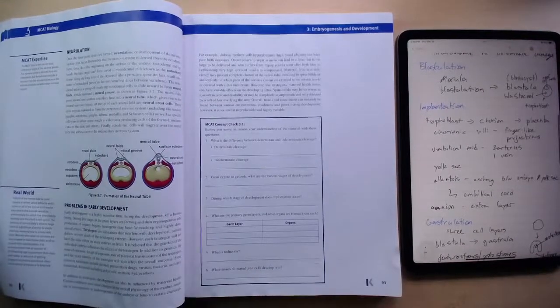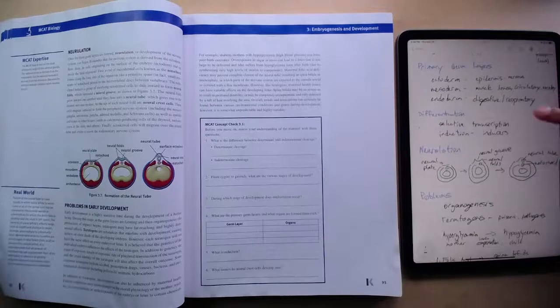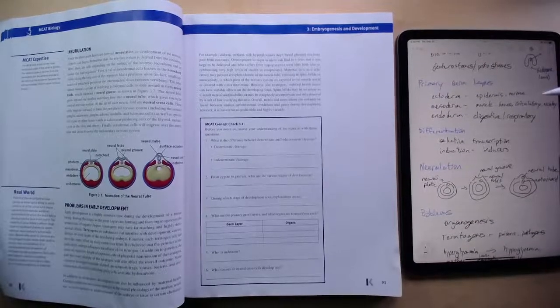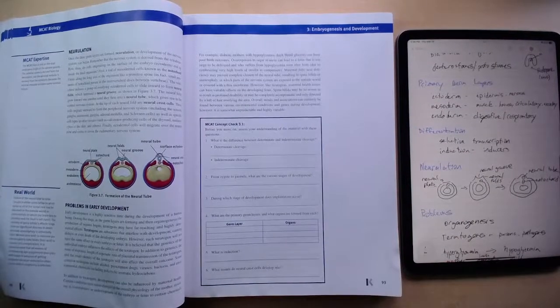What are the primary germ layers and what organs are formed from each? You have the ectoderm, which makes the epidermis and nervous system. The mesoderm, which makes the musculoskeletal system, the circulatory system, as well as the excretory system. The endoderm makes the digestive and respiratory systems.